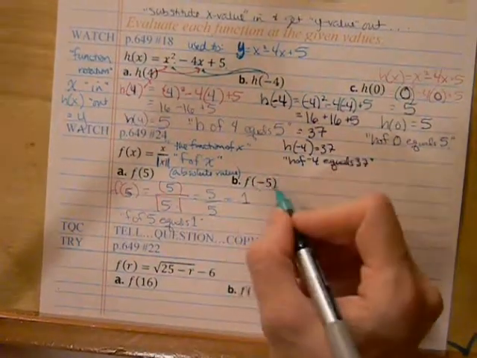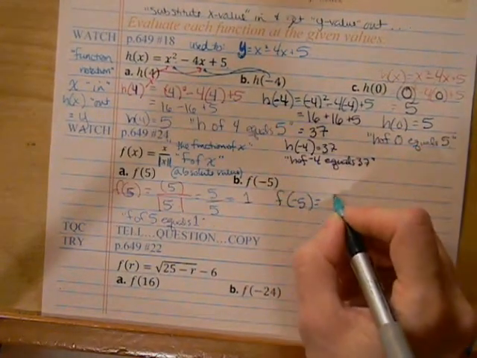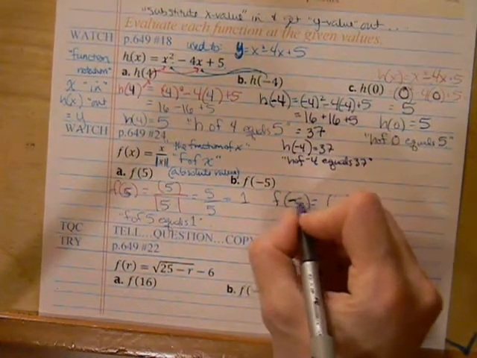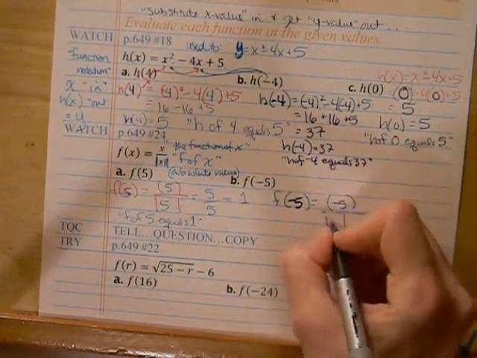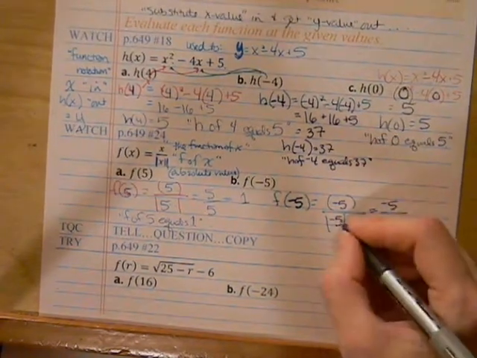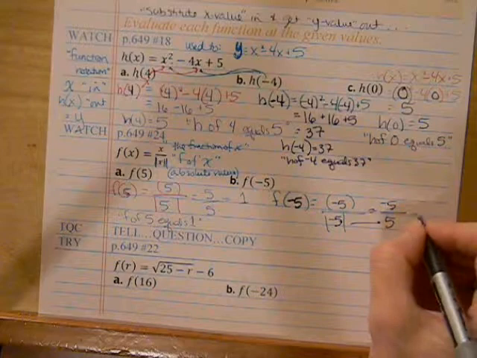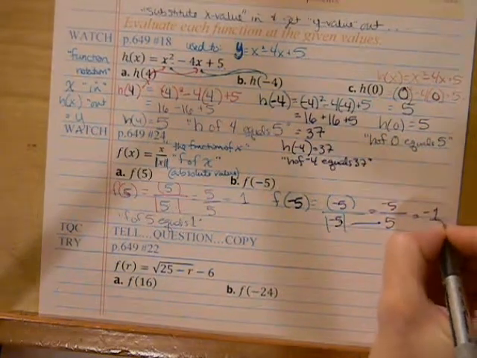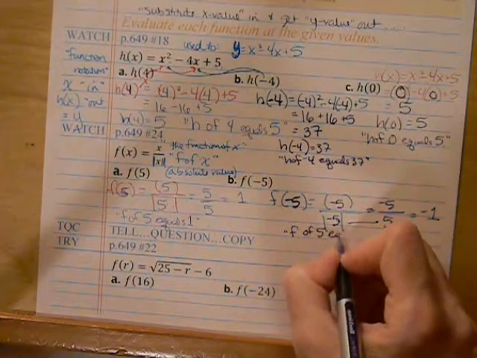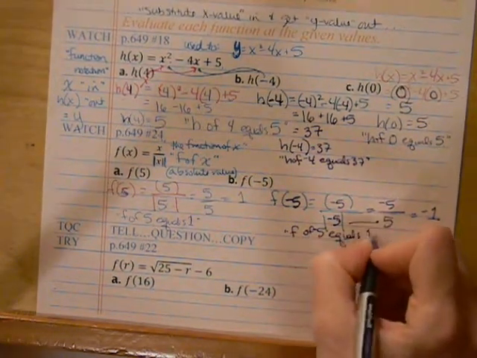Okay, same thing with f of negative 5. It would look like this. F of negative 5, we're going to put this into our formula here. So we've got negative 5 sitting there. It's going to go everywhere you saw the x originally. Negative 5 on top. Absolute value of negative 5 is going to be positive 5. Negative 5 divided by positive 5 is negative 1. So what we'd say is f of negative 5 equals negative 1.